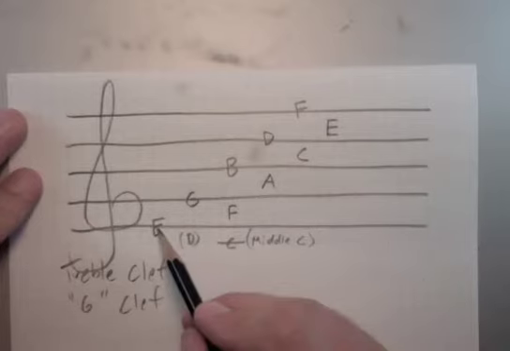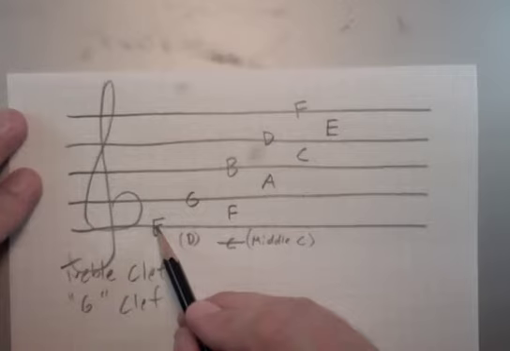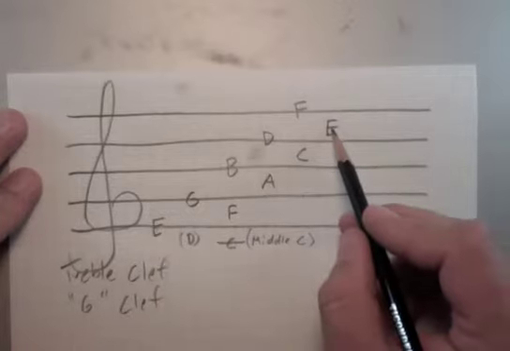So in reality, if you saw a note here, it's going to sound an octave lower, 8 notes lower, than if you saw an E here.